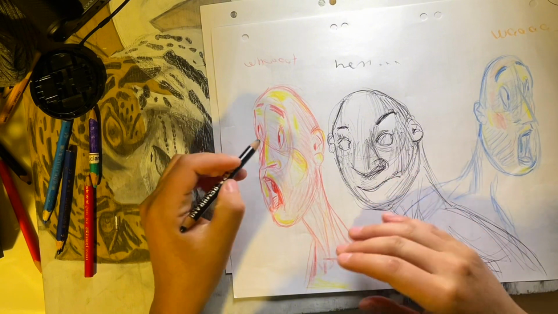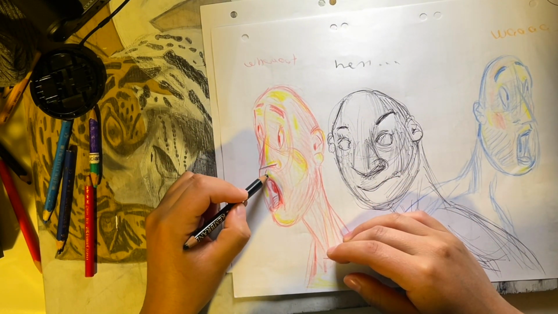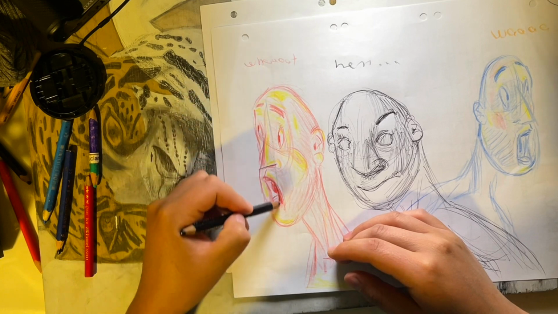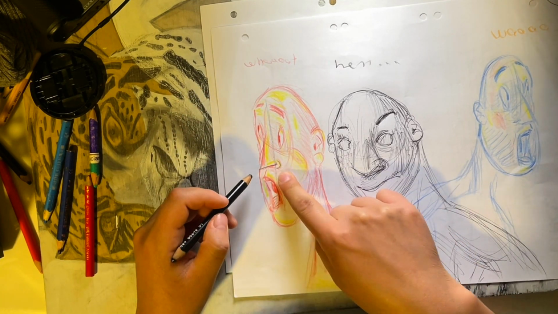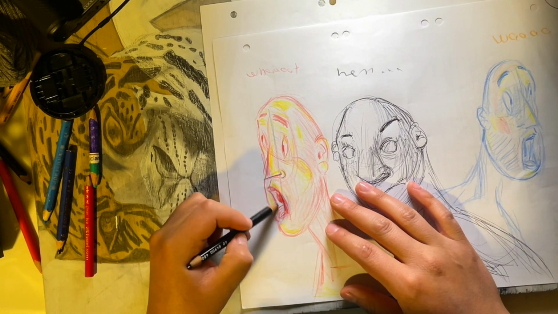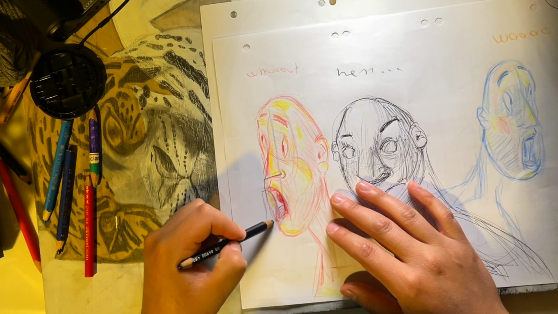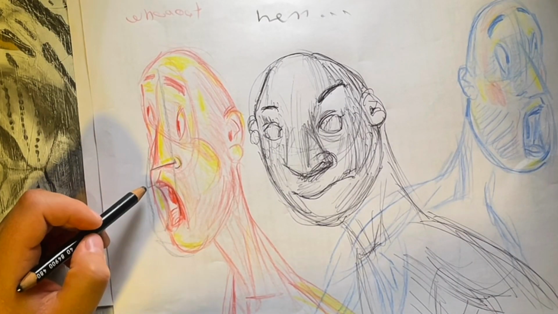I could say a lot about this, how the mouth aligns with the eyes, where it starts, and in respect to the nose as well. Anyways, two variations of this. I could have put the mouth here. I wonder what difference it would have made.